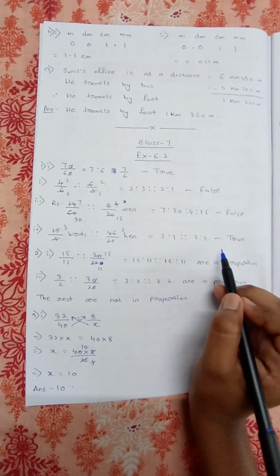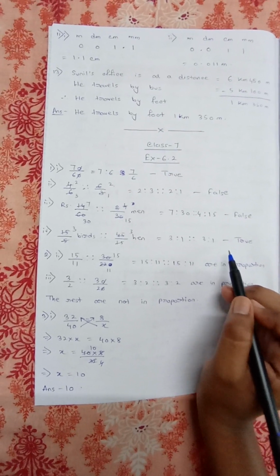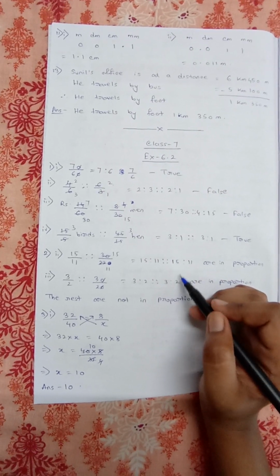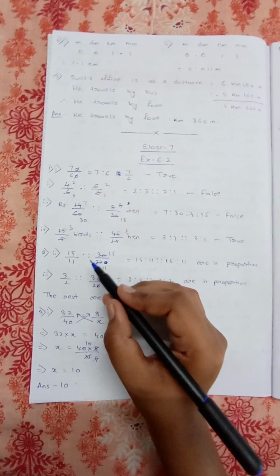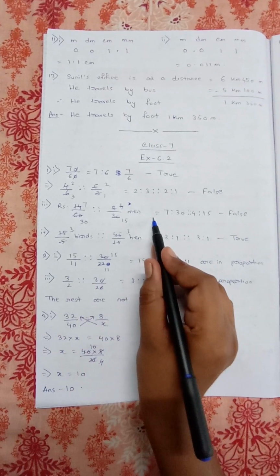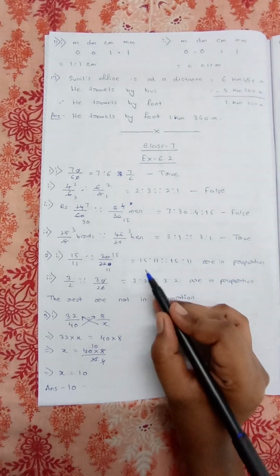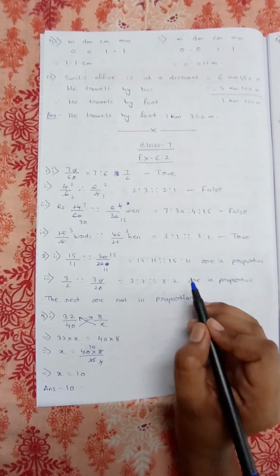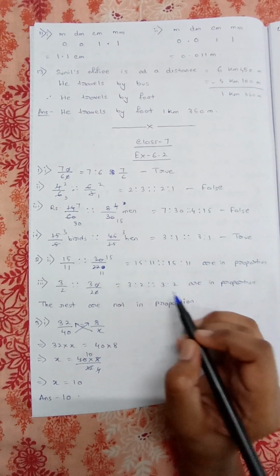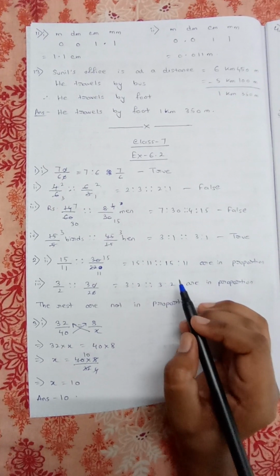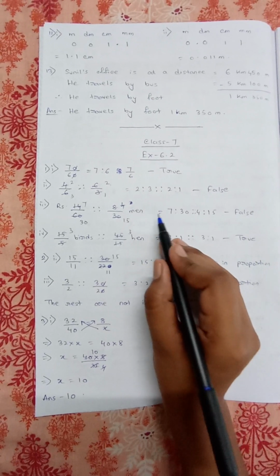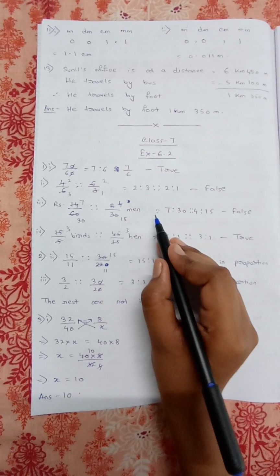Okay. Next, see in 2. Which of the following are in proportion? If you do all the sums, you will find only 2 and 3 will be in proportion, and the rest of the sums will not be in proportion. Okay? Do all the sums at home and see whether they are in proportion or not, just with this method only.